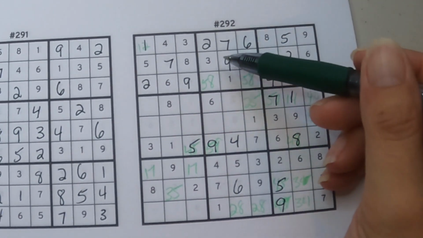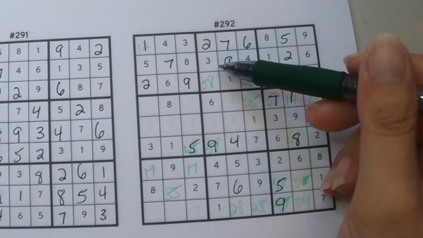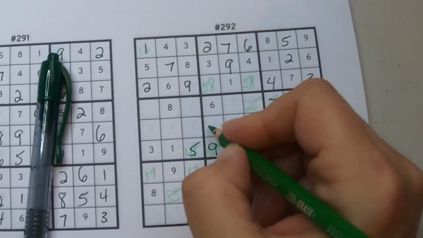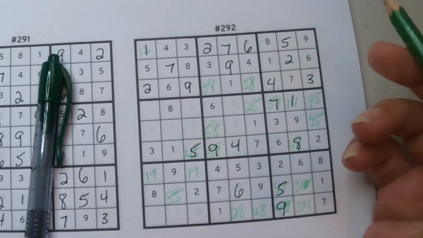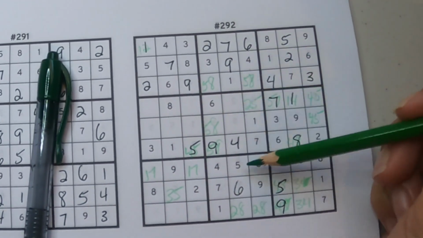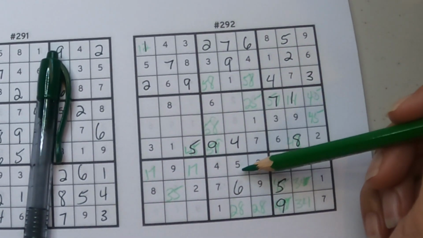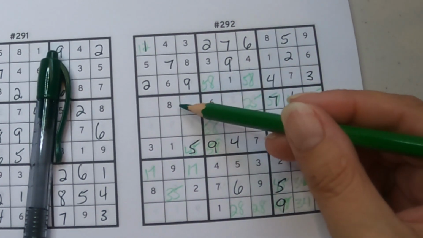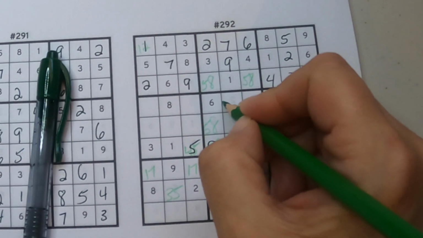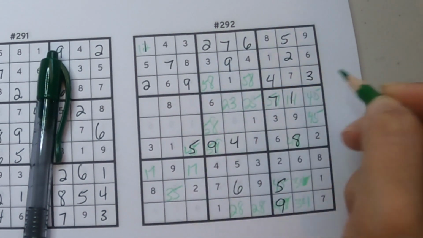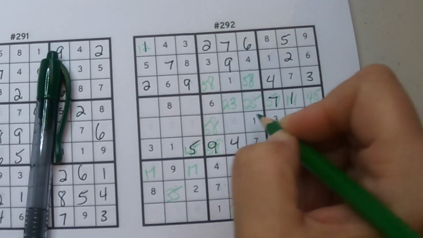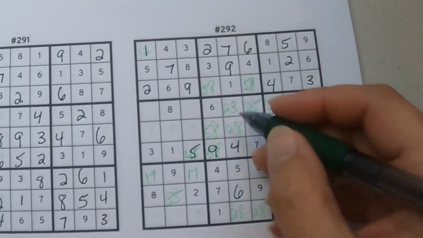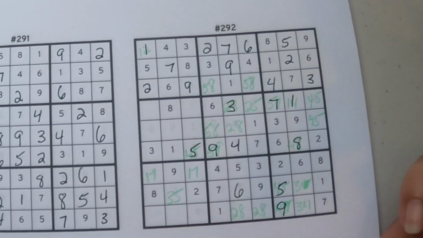This column now we're missing 5 and 8. And I don't see any help. So 5, 8. For this column, we're missing 2, 3, and 8. We've got an 8 here. So 2, 3, 3 here. So 2, 8. And then if we look, this is the only place our 3 can be.